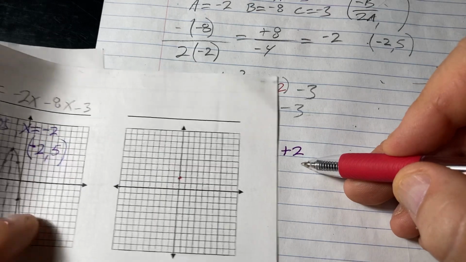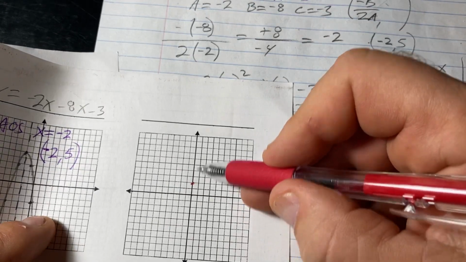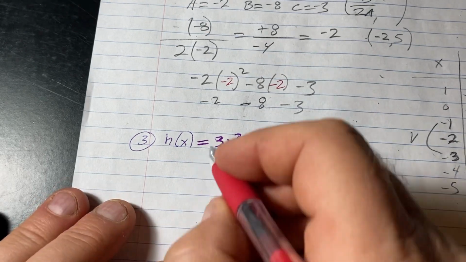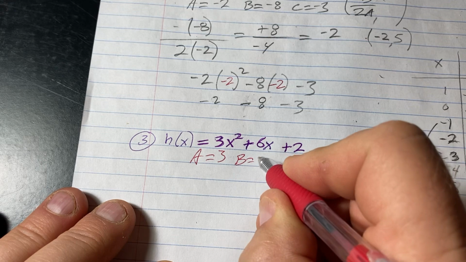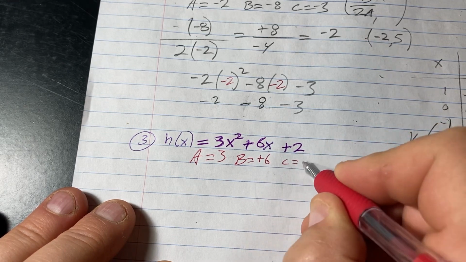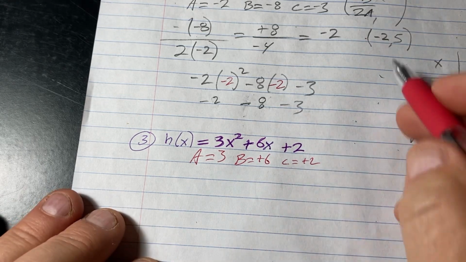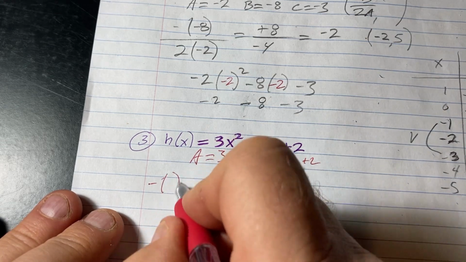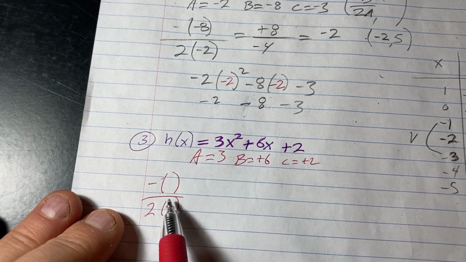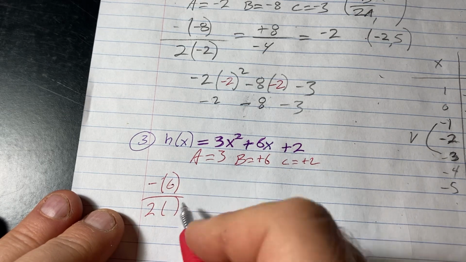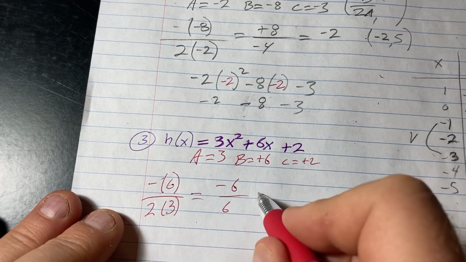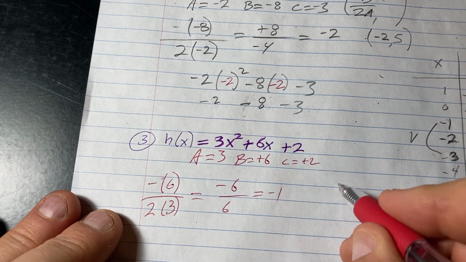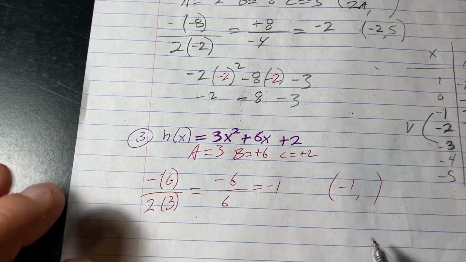A is 3, B is 6, excuse me, C is 2. Negative b over 2a: b is 6, a is 3, negative 6 over 6 is negative 1, so negative 1 comma something.